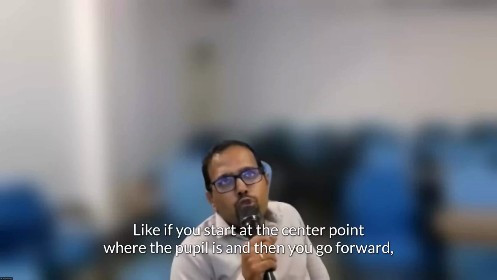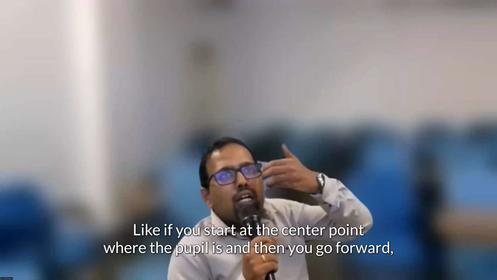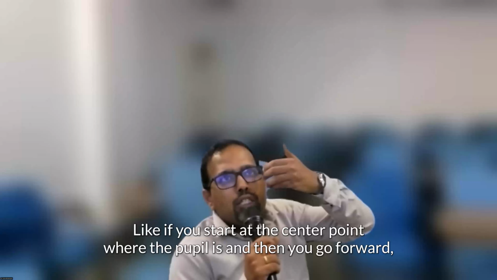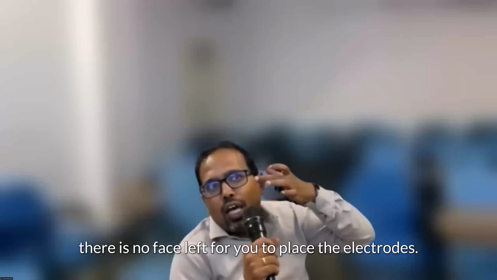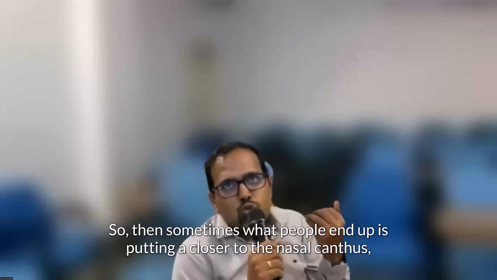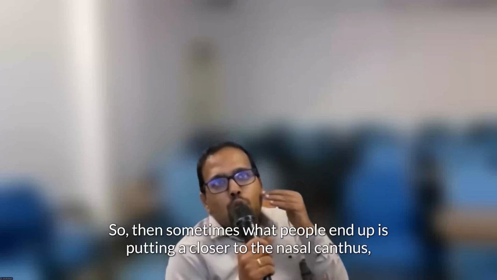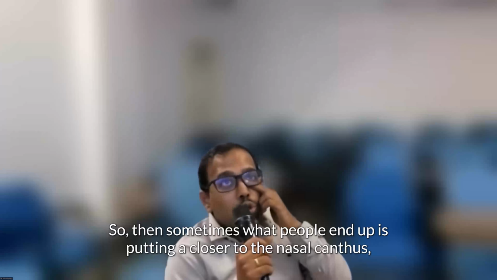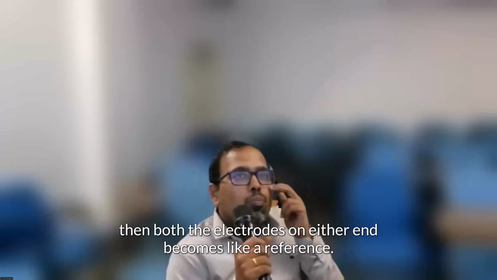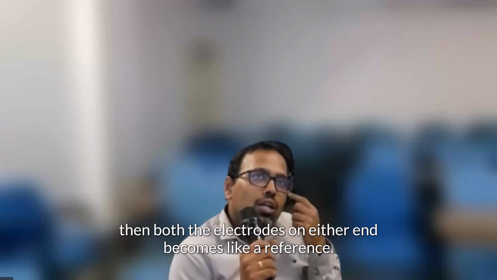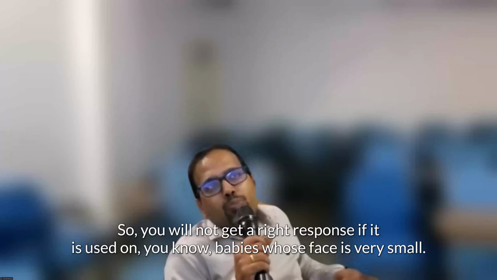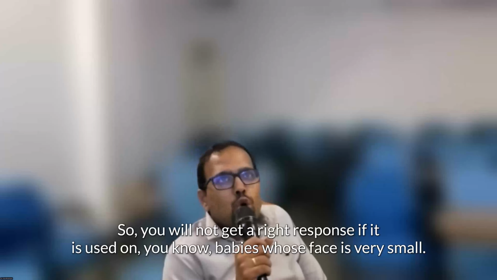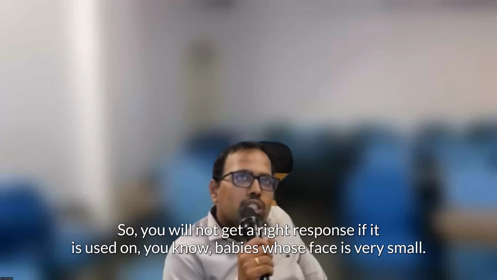Like if you start at the center point where the pupil is and then you go forward, there is no face left for you to place the electrodes. So then sometimes what people end up doing is putting it closer to the nasal canthus, then both the electrodes on either end become like a reference, so you will not get a right response if it is used on babies whose face is very small.